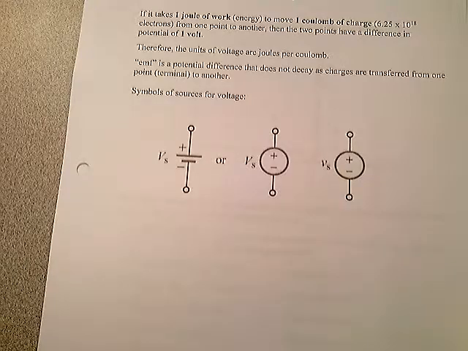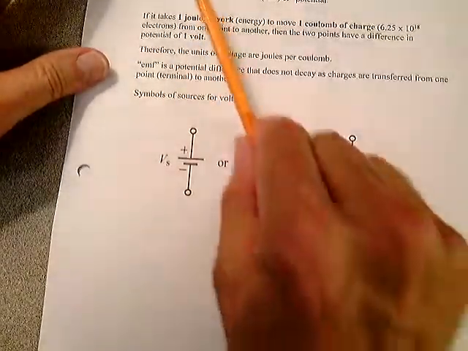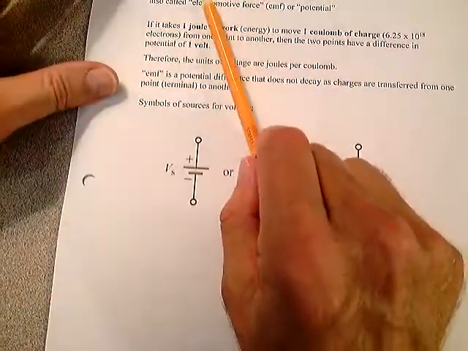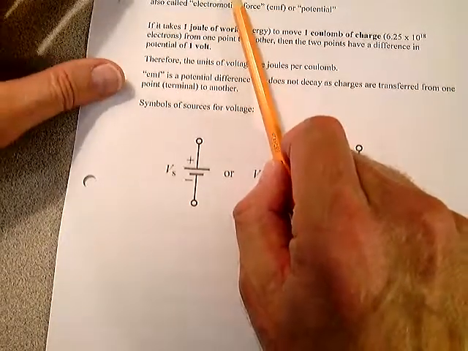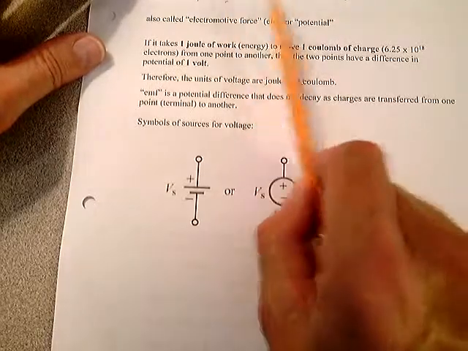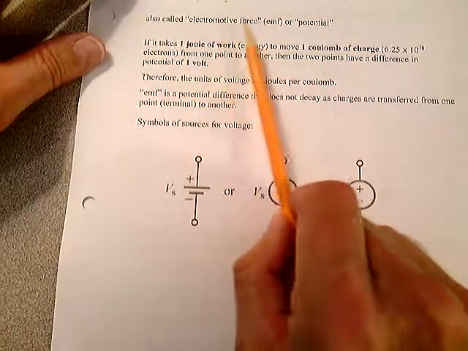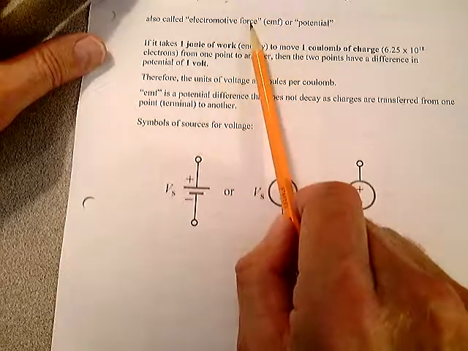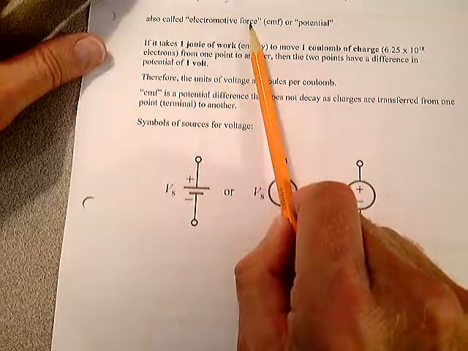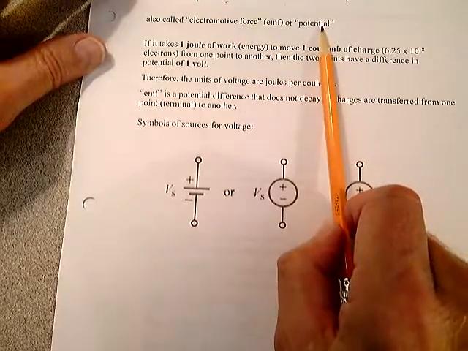On page number 7, we're going to talk about voltage. Capital V is steady, is constant. Time variant is a small v. It's measured in volts. It's also called electromotive force, EMF. When you hear of EMF, it's electromotive force, and it's a source of voltage. Or they call it potential.